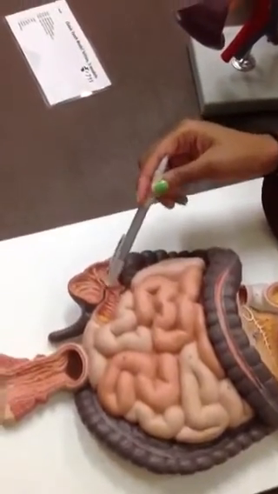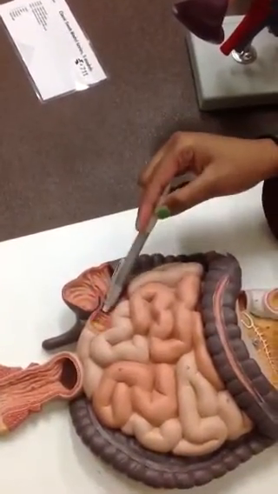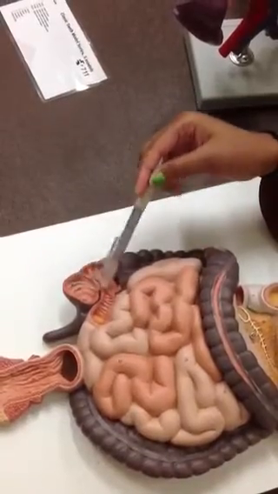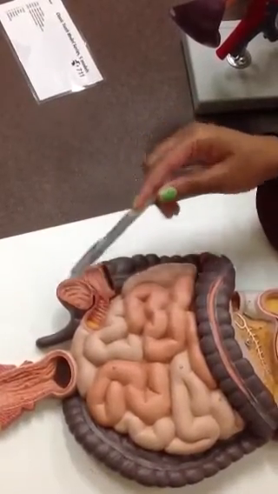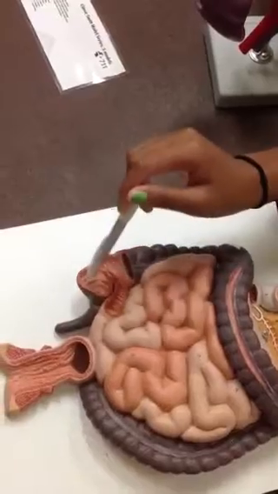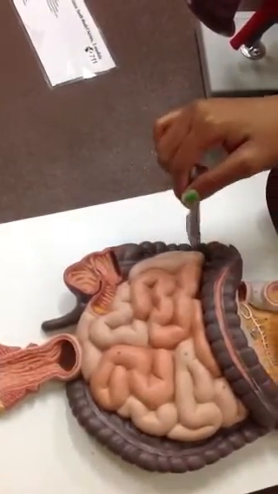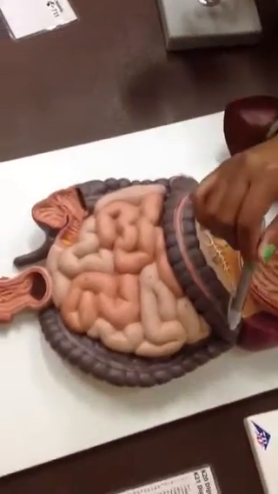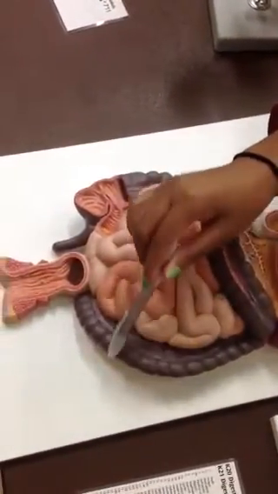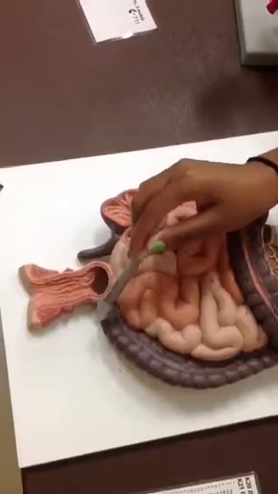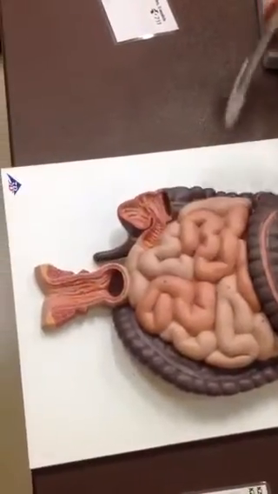This is the ileocecal valve. You have the ileum of the small intestine merging with the cecum of the large intestine. You can see where the appendix is attached to the cecum. You have your ascending colon here, your transverse colon here, and your descending colon until it becomes your sigmoid colon and your rectum and anus.